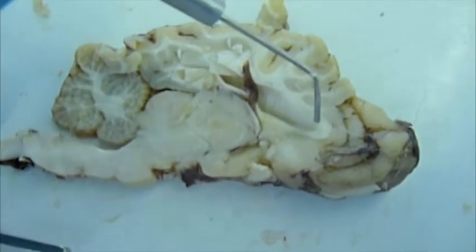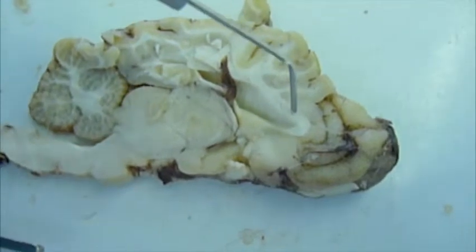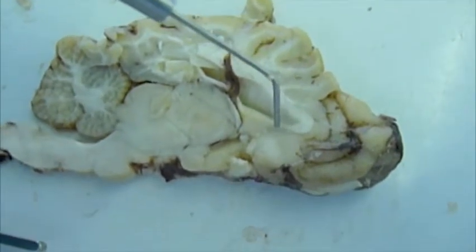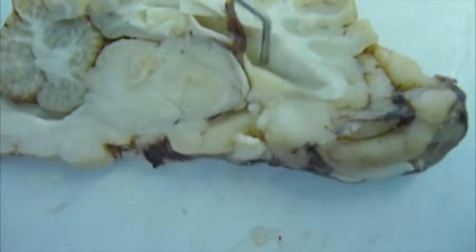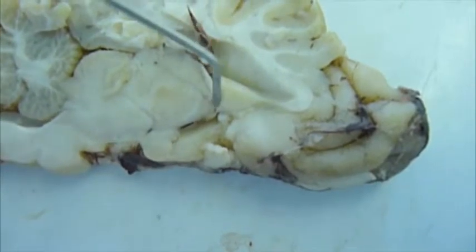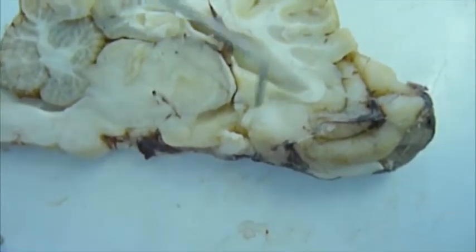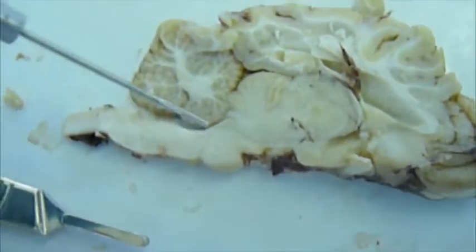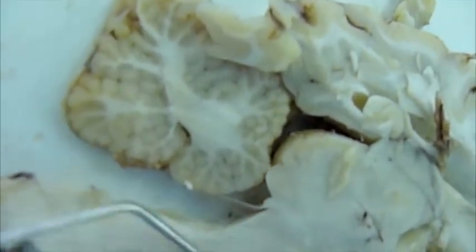What's the connection called? The corpus callosum. So this is the lateral ventricle, which goes into the third ventricle surrounding the thalamus. And the third ventricle connects via the aqueduct. What's it called? Mesencephalic aqueduct, into the fourth ventricle here.